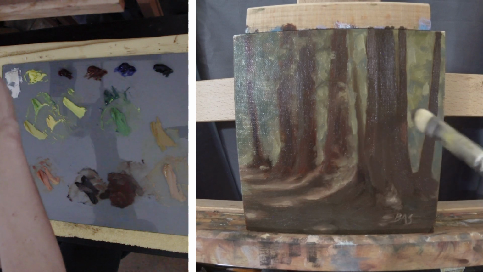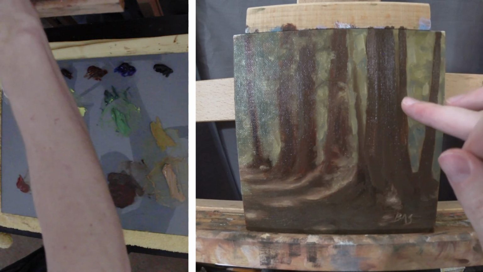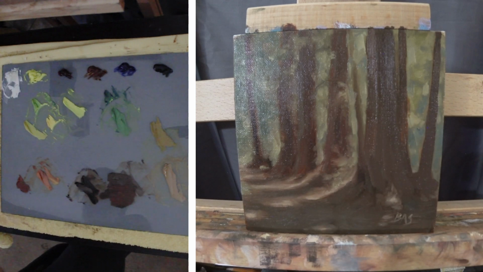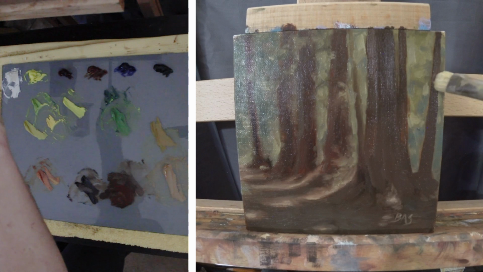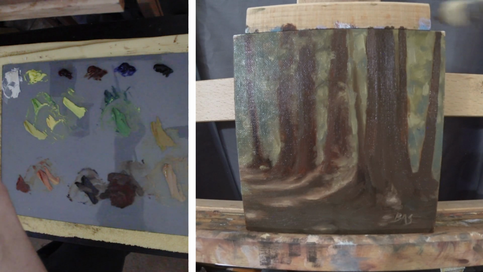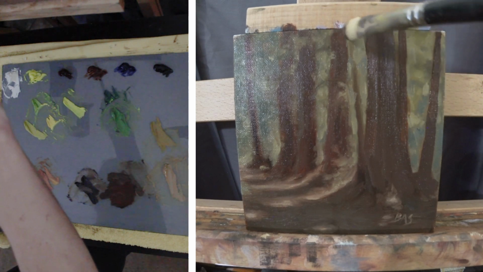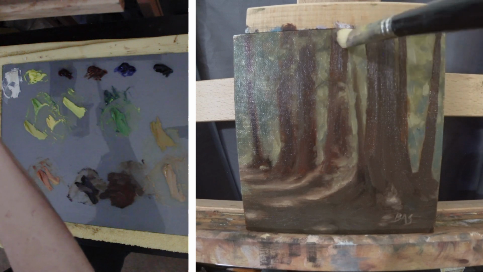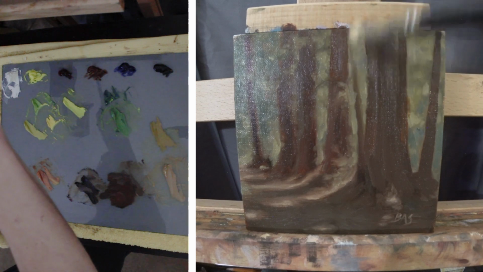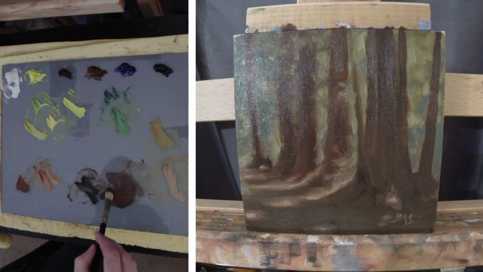Because I do want some variation on these trees, and I do want some parts to be lighter, some to be darker, and I can fix anything as the painting goes on. I can use the foliage in the background to kind of overlap some of the trees and fix up some of the shapes, and that's what I plan on doing. That's why I did the trees first, even though I usually do the background first and then move forward.